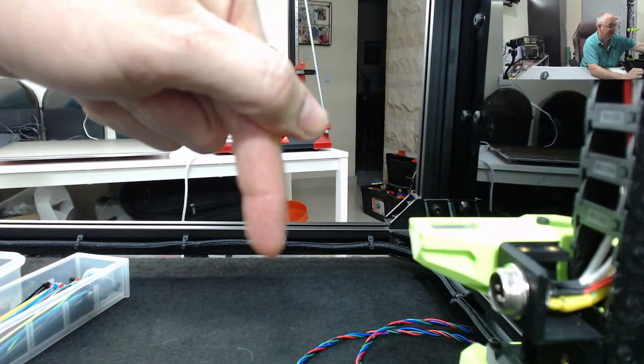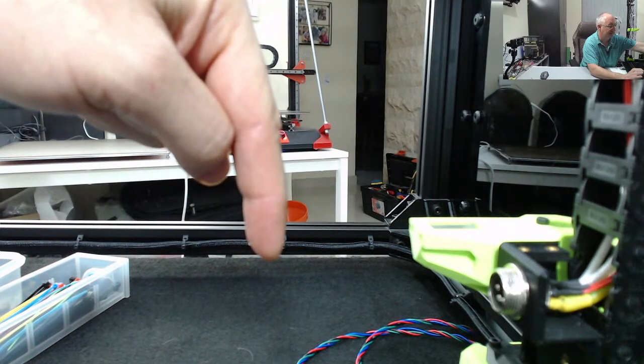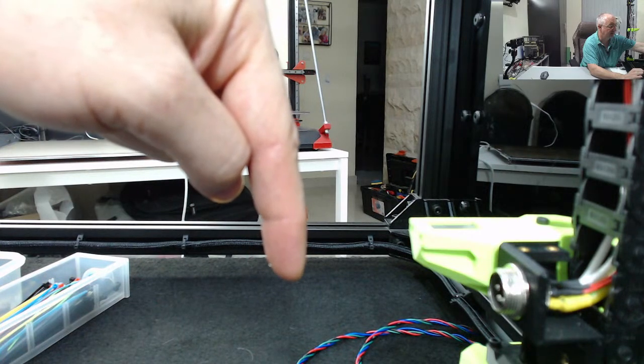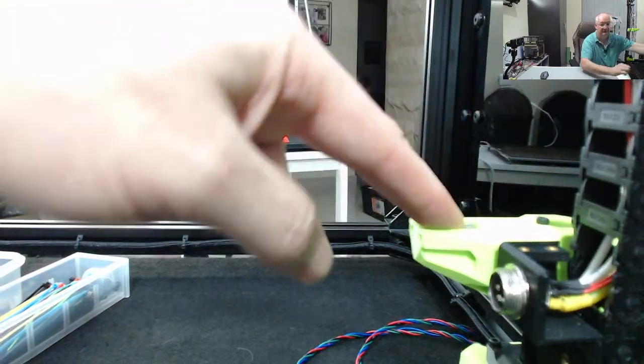So I would need to extend this up to there. So I need to figure a way to either extend these, or on my bed figure a way to extend the magnet to come up to that, right? So that's one of the challenges I've got.